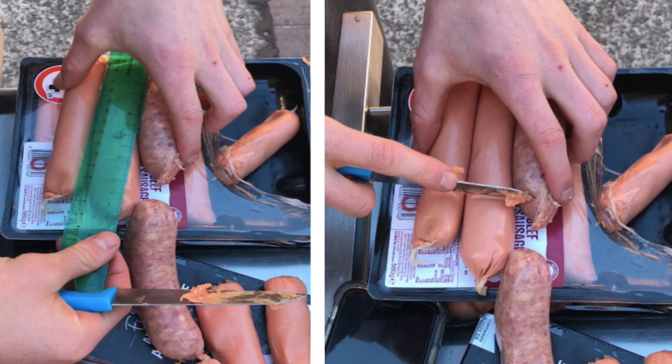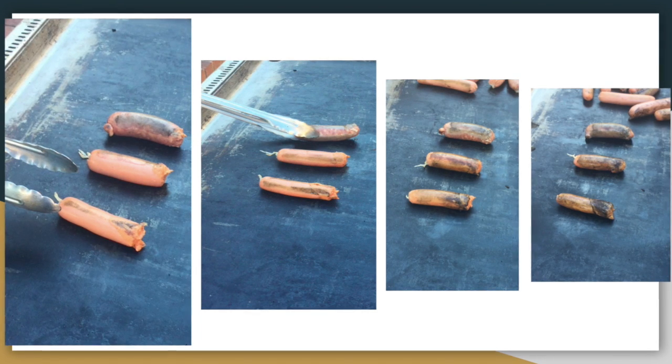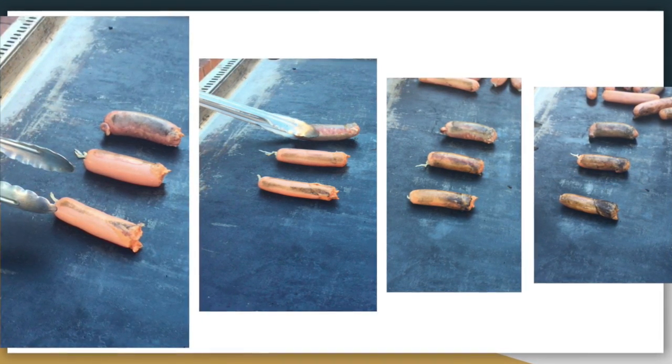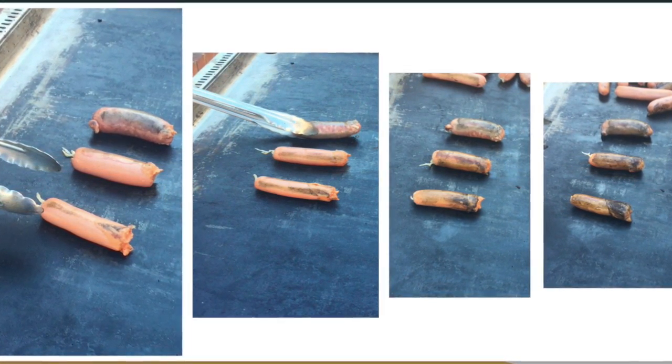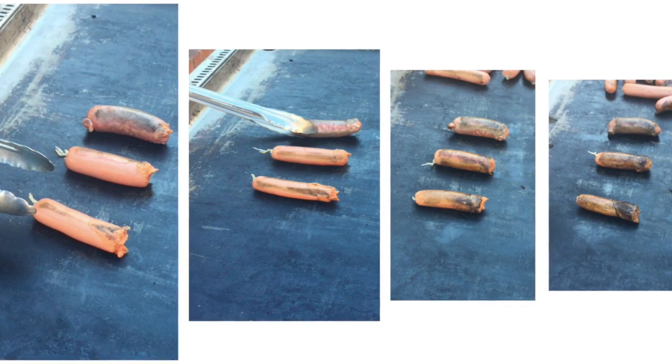The dependent variable is measured by the percentage of sausage that is cooked. The percentage cooked is measured by a ruler from the outside edge to the point where the sausage is cooked.